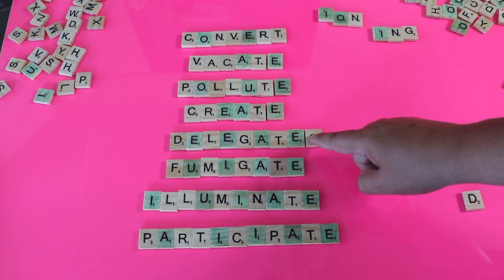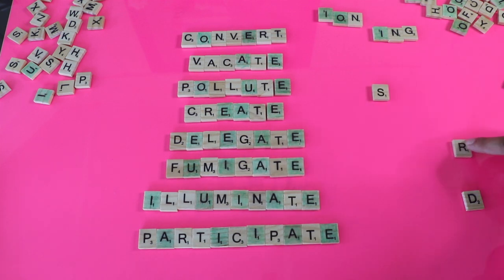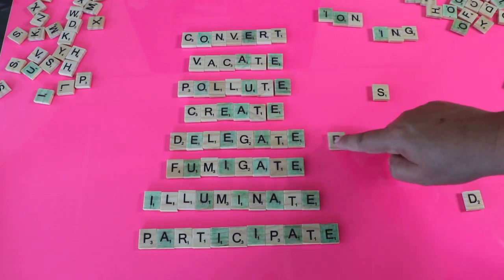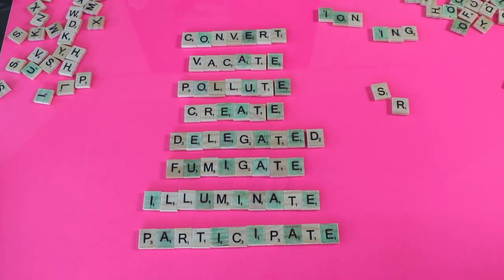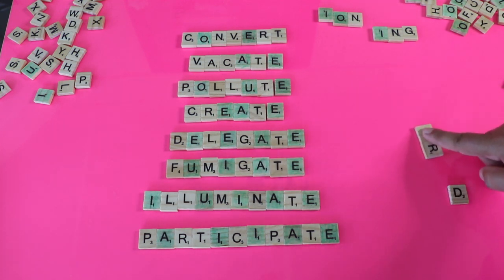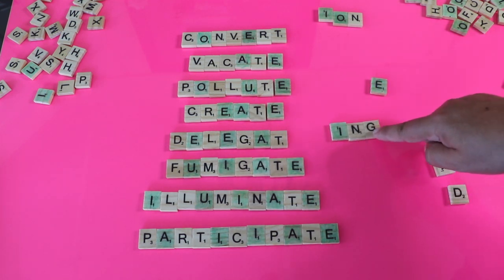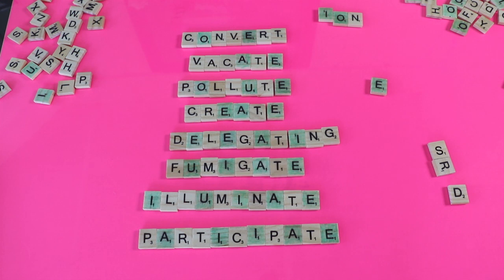She delegates jobs to people. She is a delegator because she delegated jobs. She likes delegating, but we have to remove the E and make ing. She likes delegating jobs.